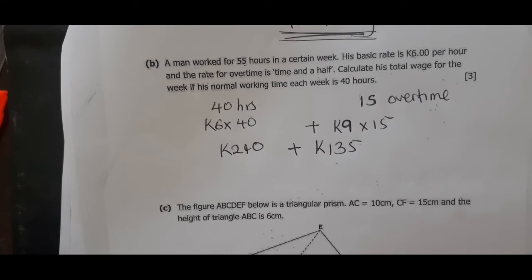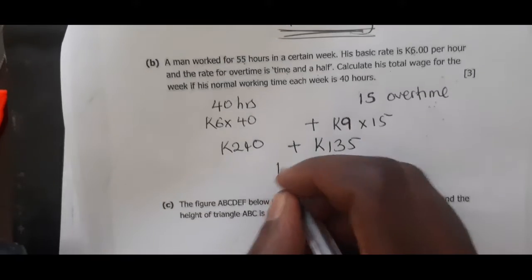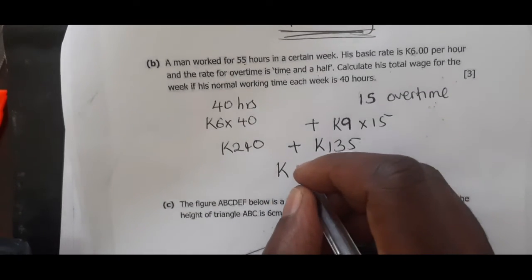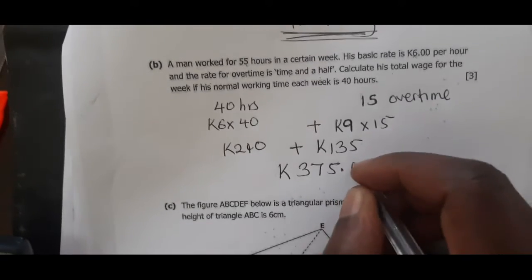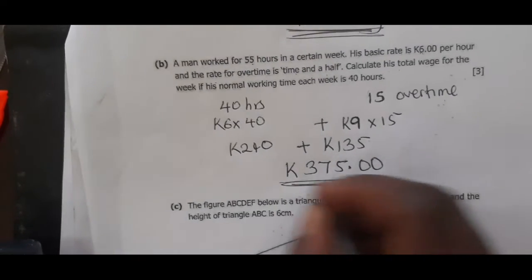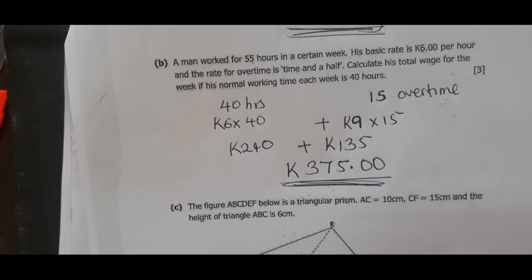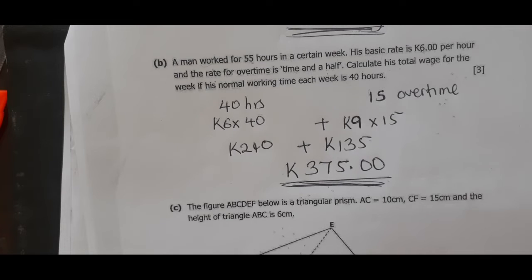Let's add it to 240, and we are going to get 375 kwacha. This is what we are going to get.